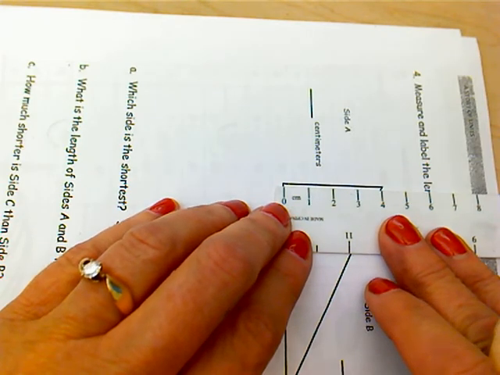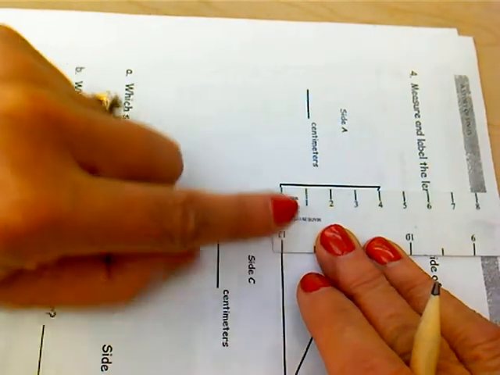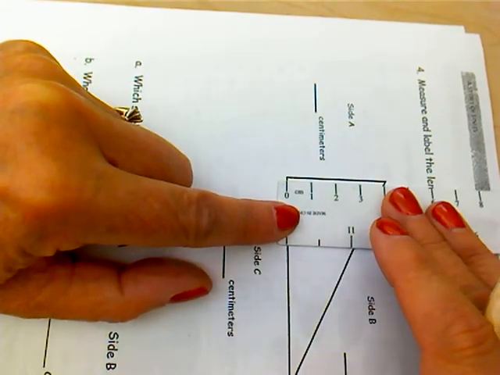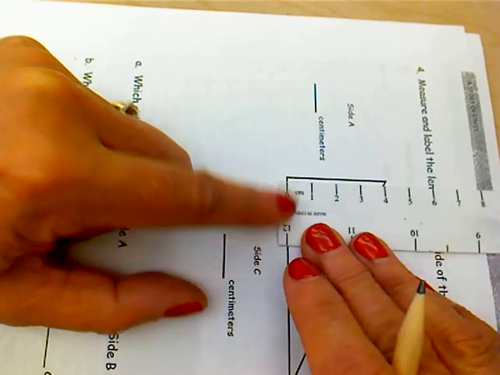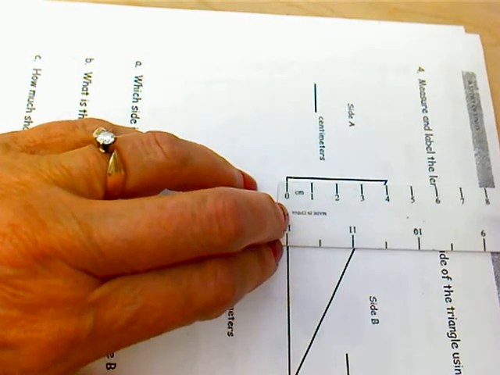Can you see that? Okay, I'm going to make sure that I have my 0 right. Oops, I'm going to move that over just a titch so that my 0 mark lines right up with the edge of my, or the 0 mark on my ruler. Okay, hopefully you have that one. Stop the video if you have to.